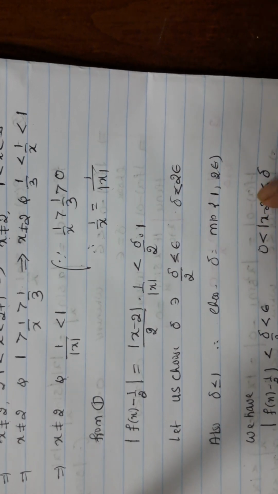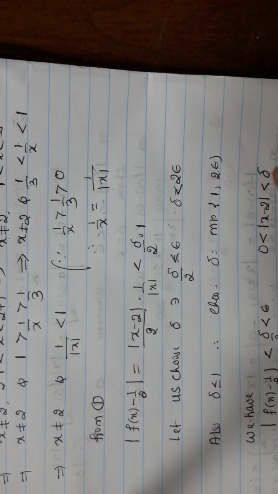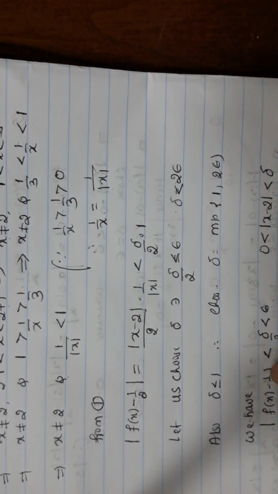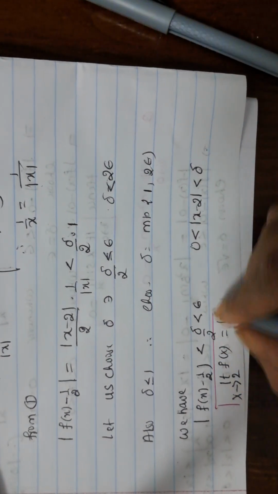So by the epsilon delta definition, this quantity is less than epsilon whenever x minus 2 is less than delta. Hence we say that the limit of f of x as x tends to 2 is equal to 1 over 2. That is the important proof.